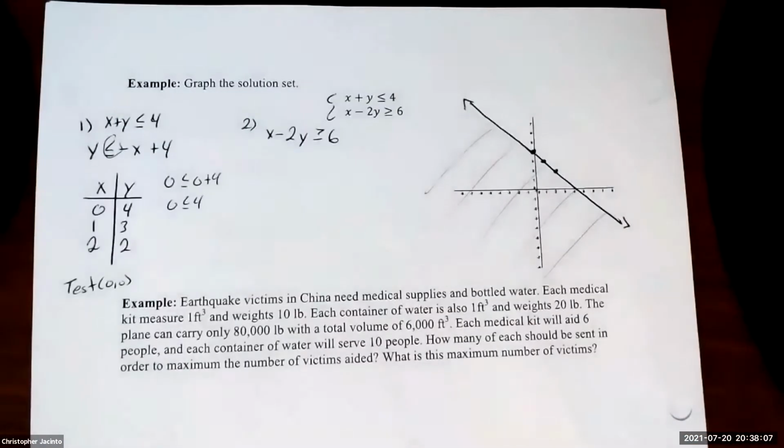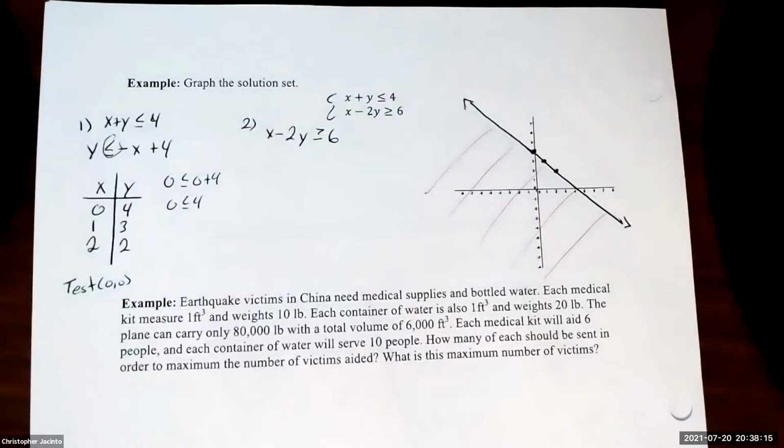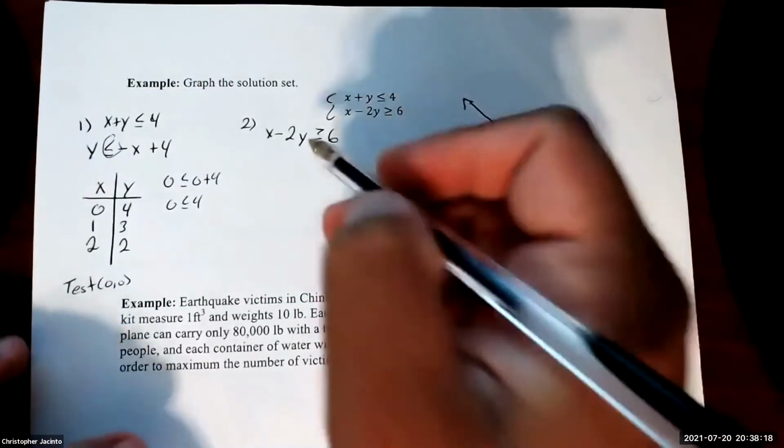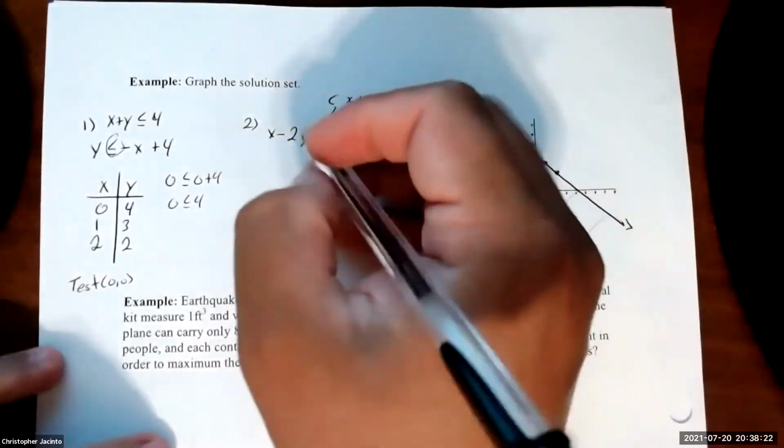Okay? And you'll see why I do that in a little bit. Okay? So I'm not going to completely go crazy on the shading. I'm just going to do little dashes to tell me on this one, we're good down there. Okay? All right, now let's do the same thing for the next one. So again, this one a little bit more work. We have to solve for y.